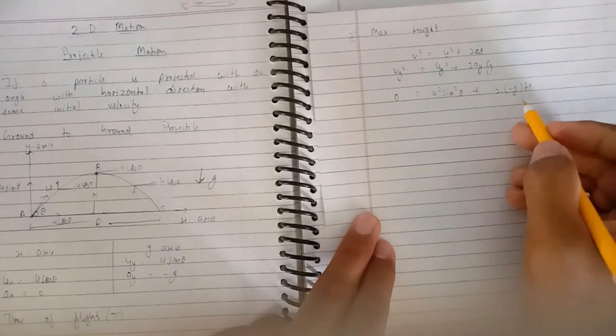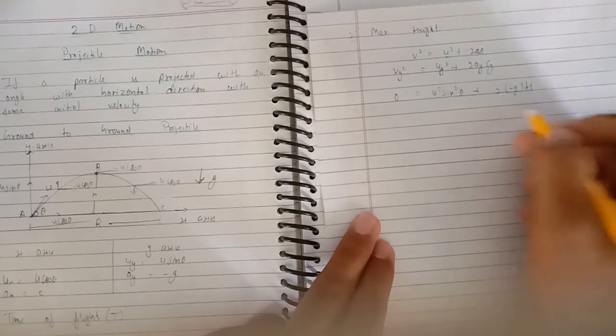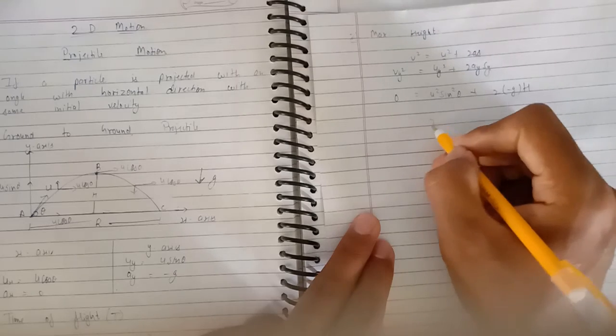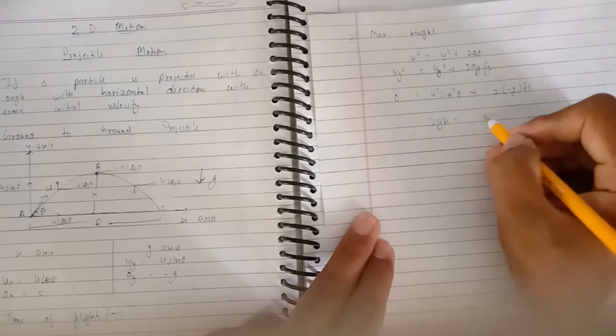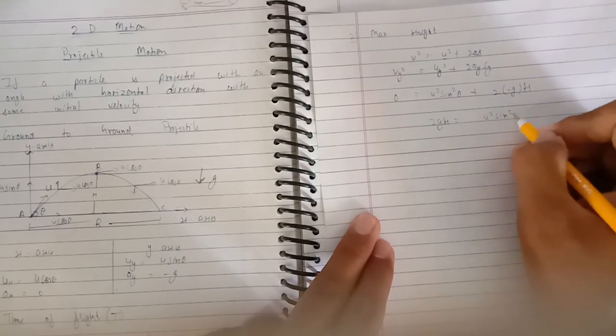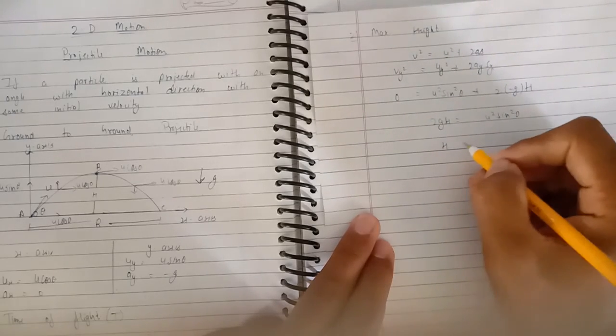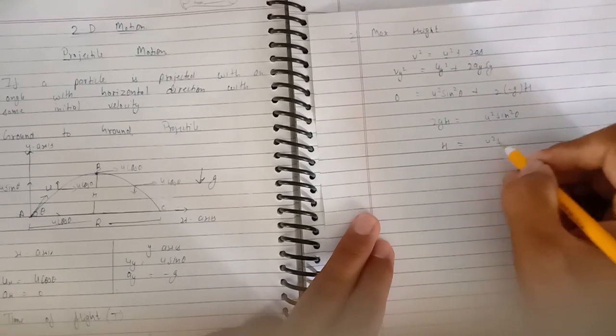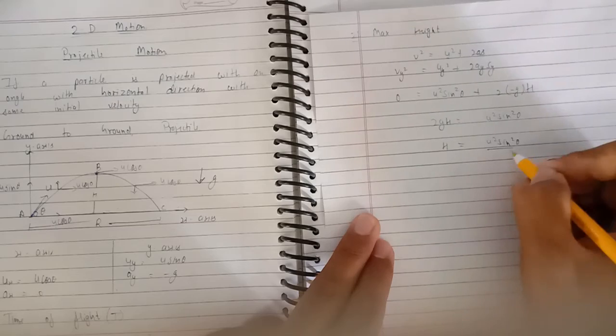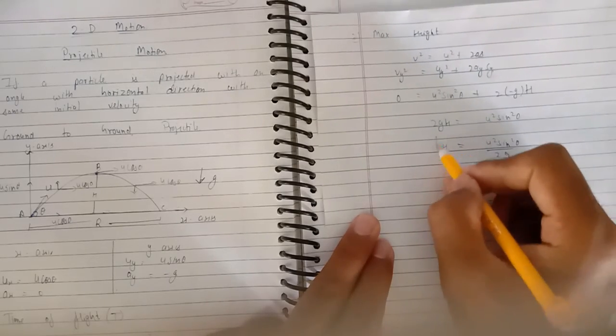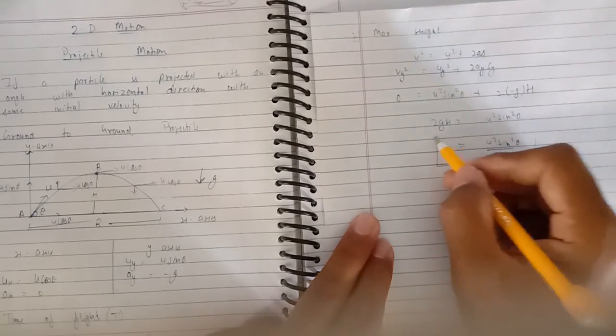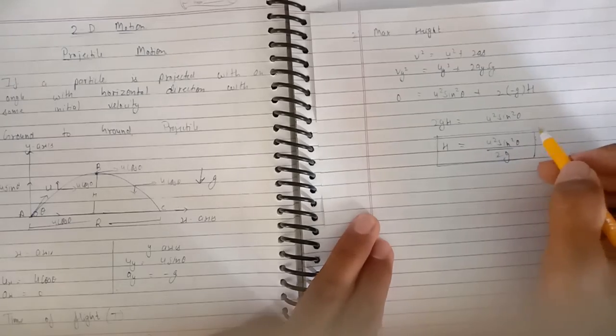Solving this equation we get 2gh equals u square sine square theta, so h equals u square sine square theta upon 2g, which is the maximum height of the particle in its whole motion.